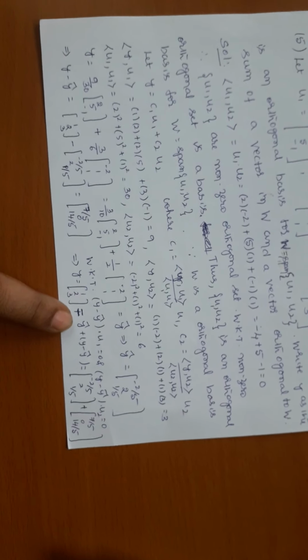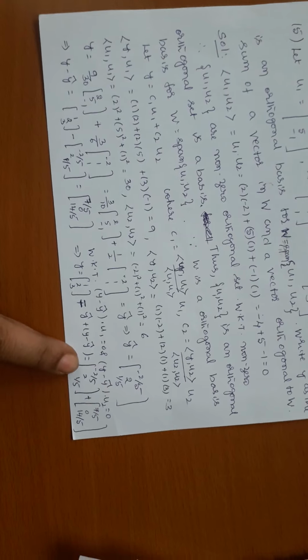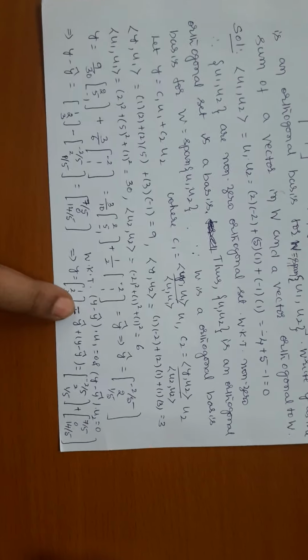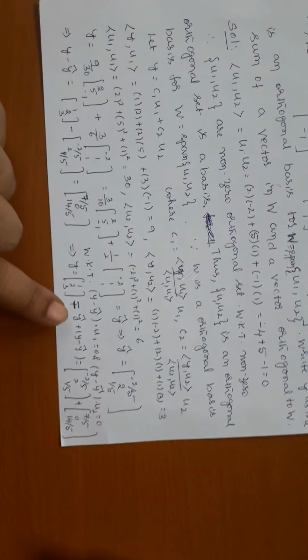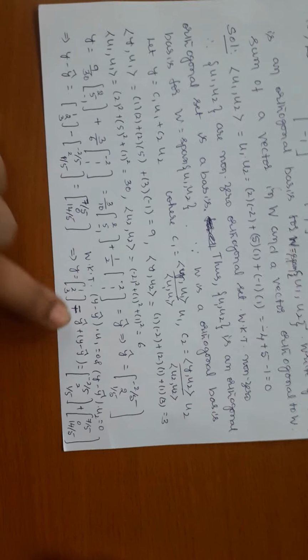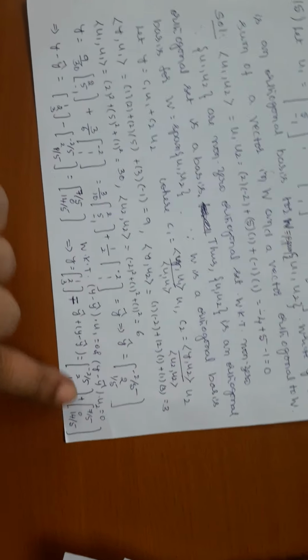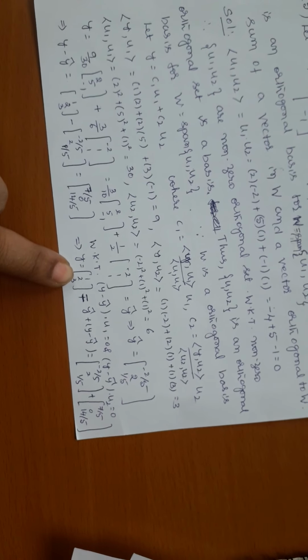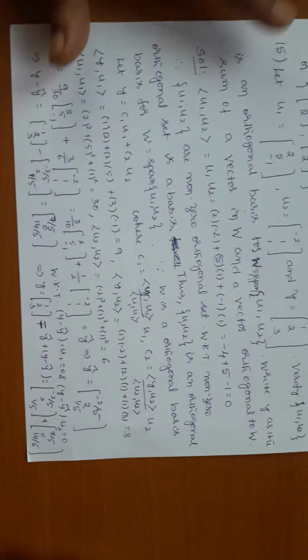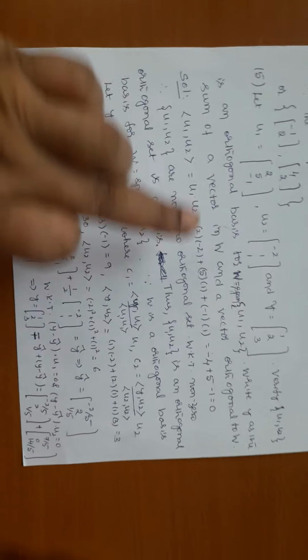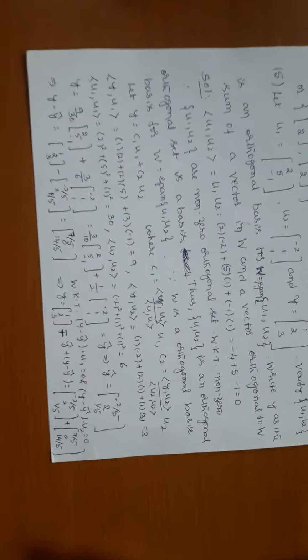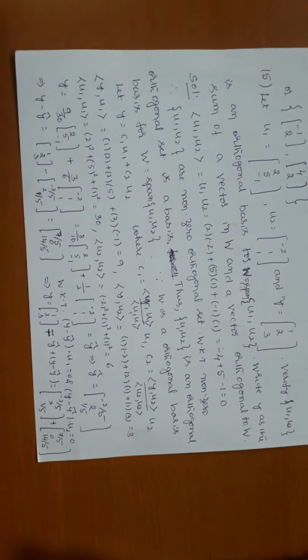Therefore, y can be written as y cap plus y minus y cap. Add and subtract y cap. What we get? Y cap plus y minus y cap. We substitute the y cap value, and y minus y cap is this. If we add these two, definitely we get the y value. This gives y as a vector in W plus a vector orthogonal to W.